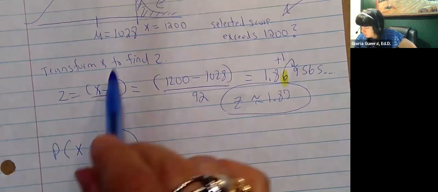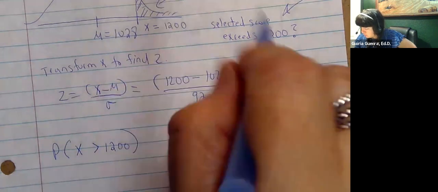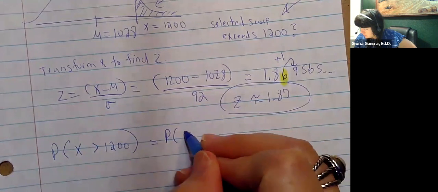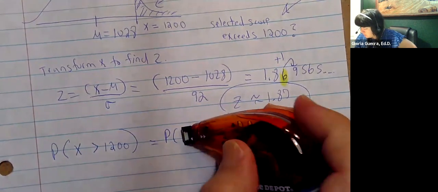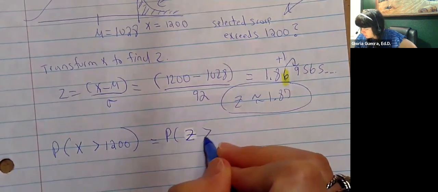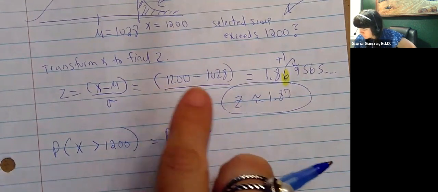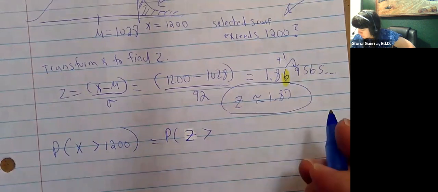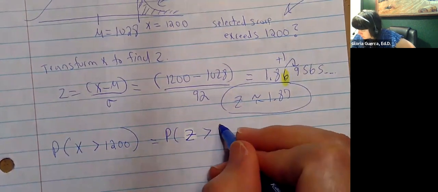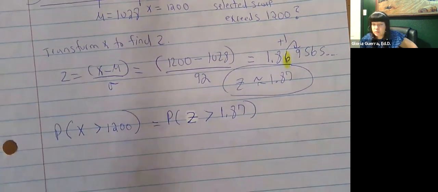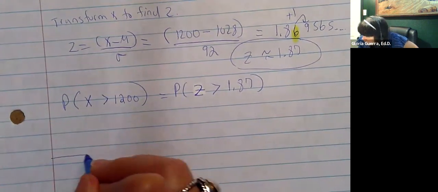And then we transform it through the formula, and x became a z, and then it was greater than 1.87. Oh, and then I need a new picture too. I didn't draw a new picture. My new picture, I'll put it right here.